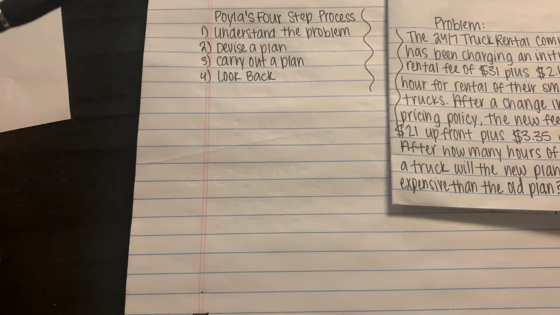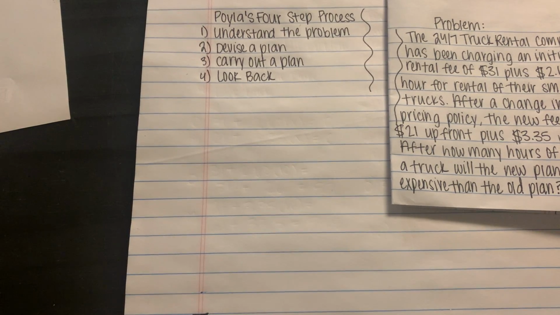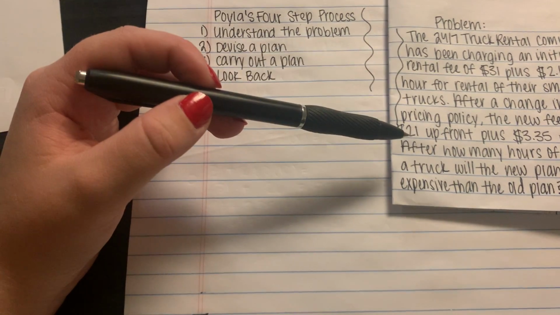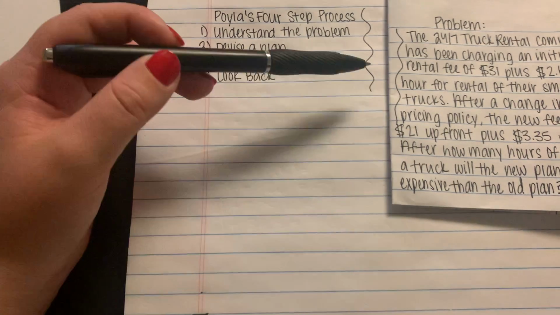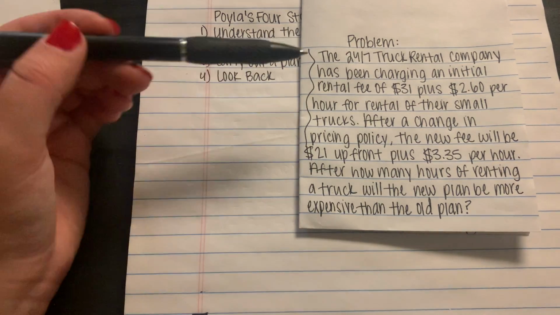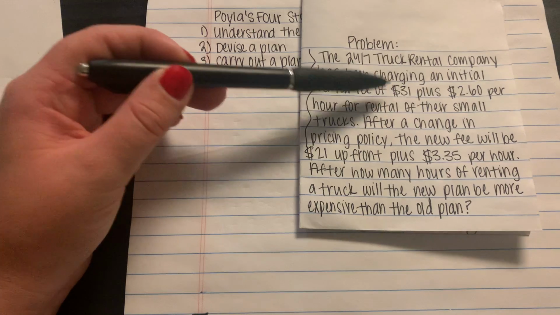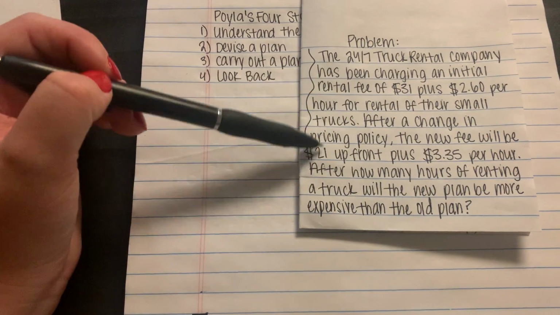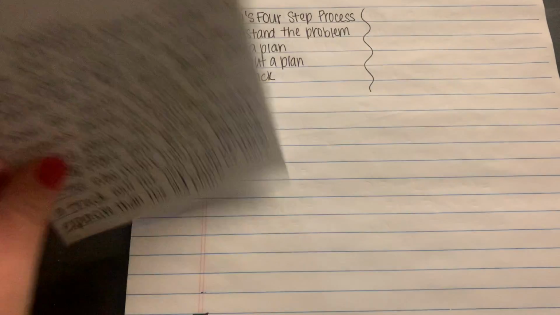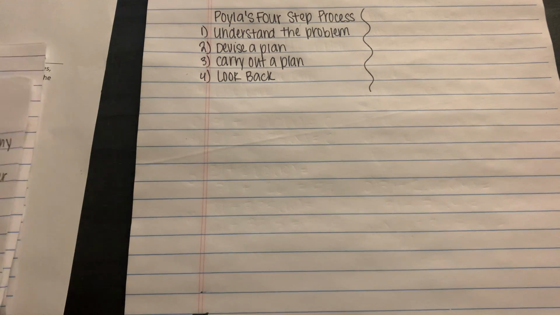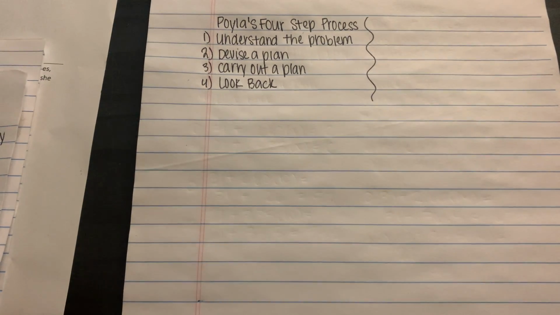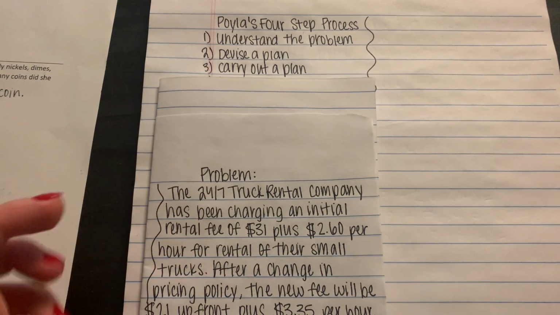The second part is we have to devise a plan. So I figured that the best way to solve this problem is to do kind of like a guess and check, considering we don't have a lot to go off of as far as what we might think the hours could be. But first, we're going to have to come up with an equation for the old plan and the new plan so that we can figure in the hours and figure out how expensive it's going to be altogether. So, I'm going to set this to the side. So, I think what we can do for an equation would be, actually put this down here so that we can kind of see.